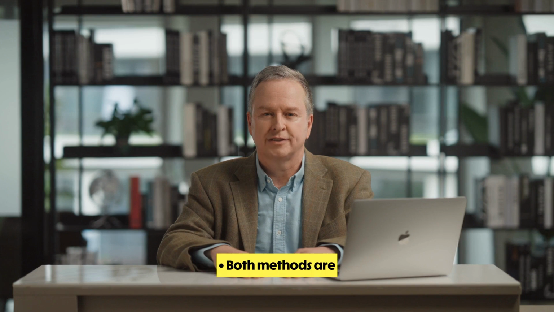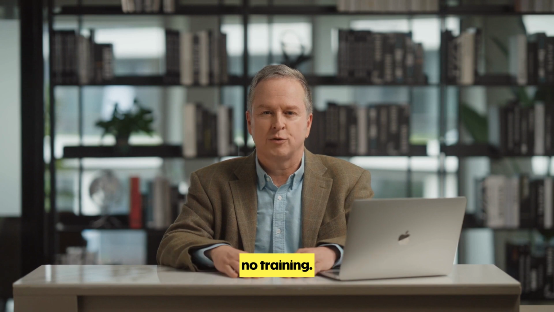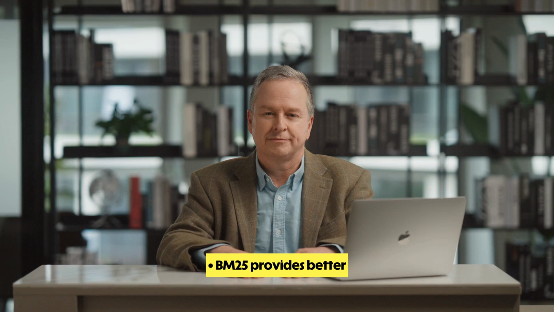The pros and cons: both methods are computationally efficient and require no training. TF-IDF is easy to understand and implement.